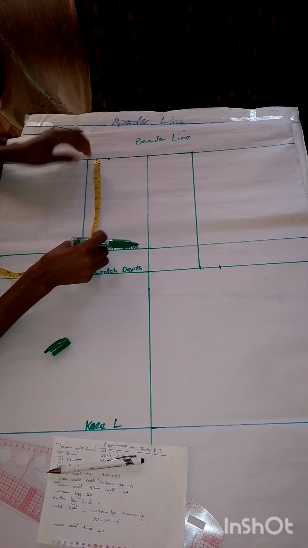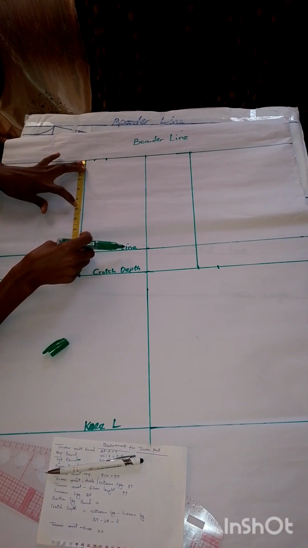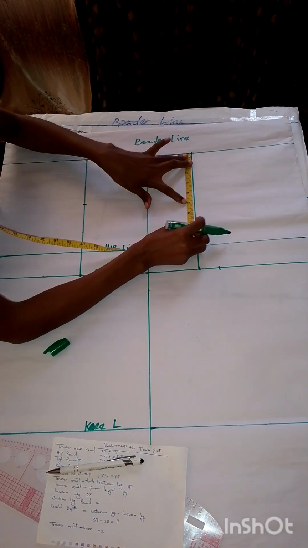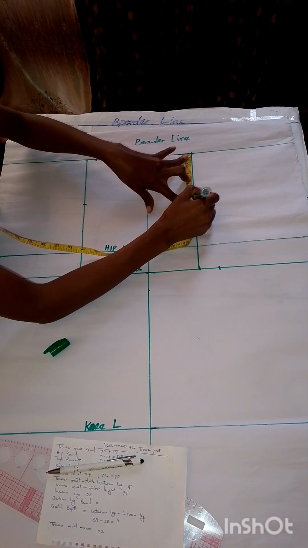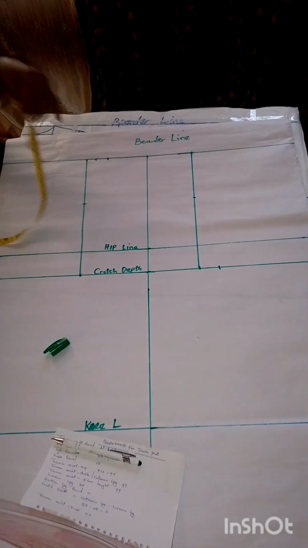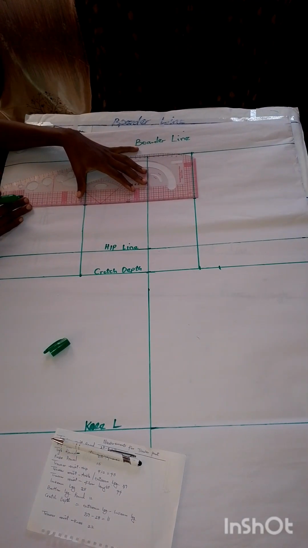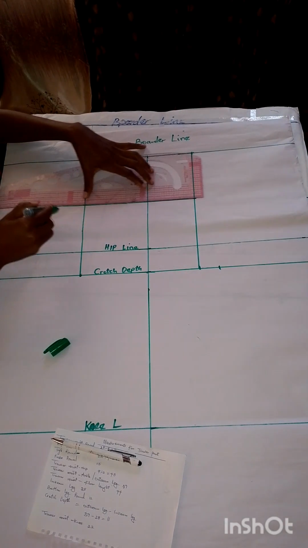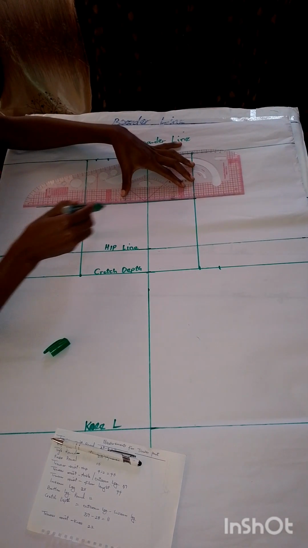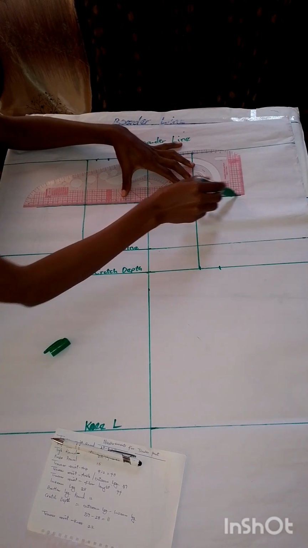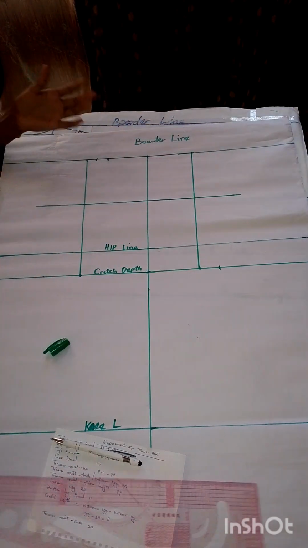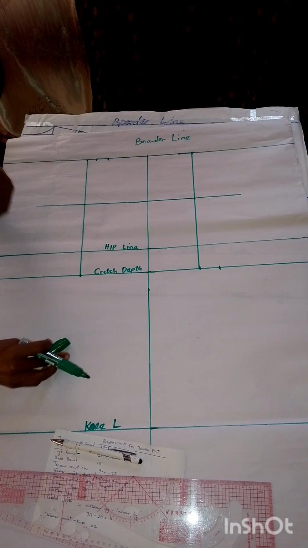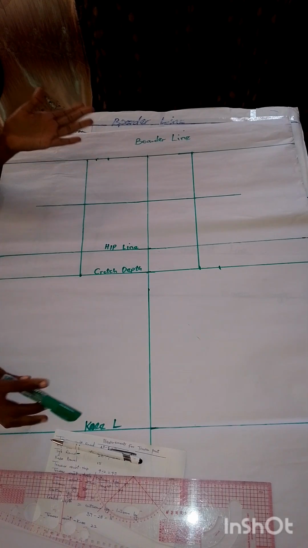So from the border line downward, I'm going to be measuring the 4.5. You can also rule it to the end of the paper backward and to the front, but there is no need for that.